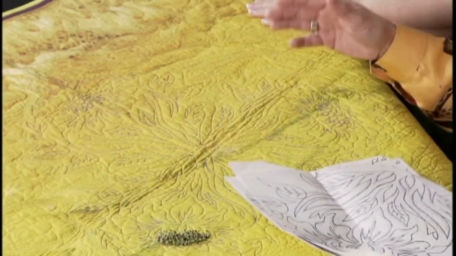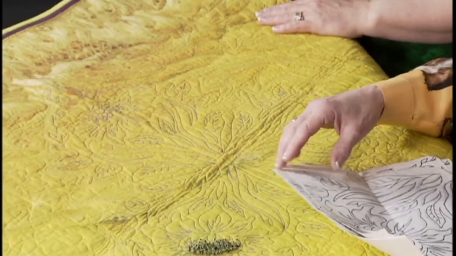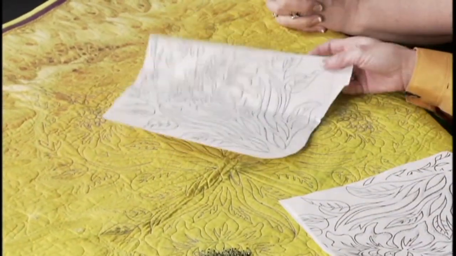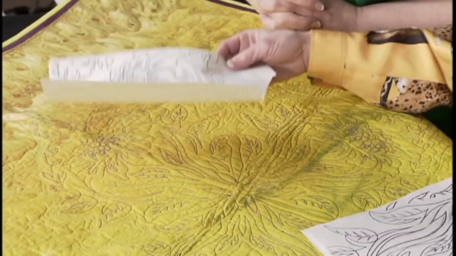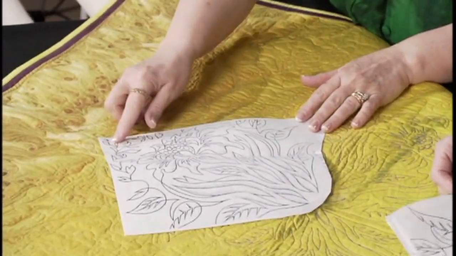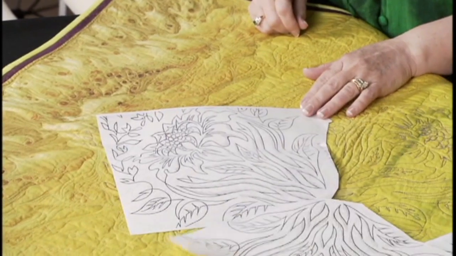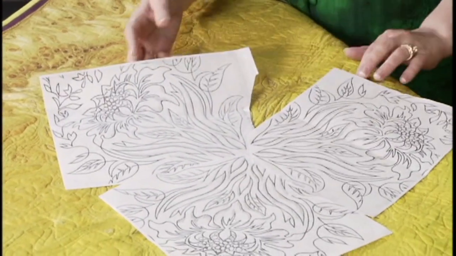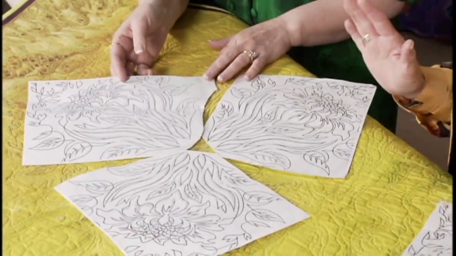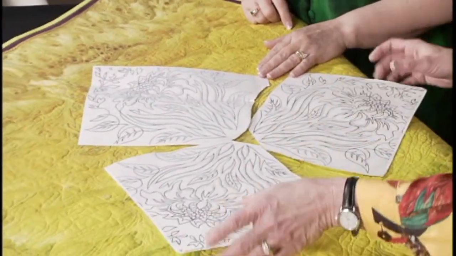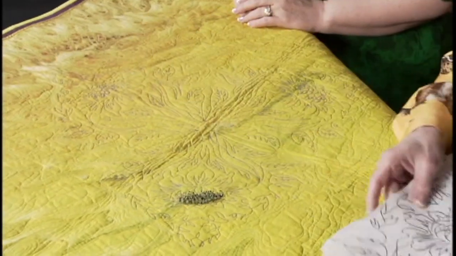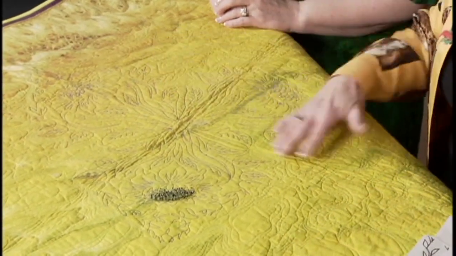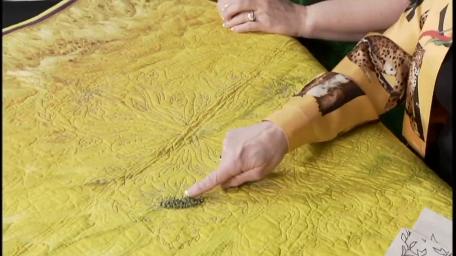I see. Then I chose a design. I found a design that I liked, and I copied it several different times. And I laid those copies like this to show me how the design would fit onto the quilt. That fit beautifully. So then I drew the design and quilted the design out. And to add a little embellishment, I put some beads in this one.